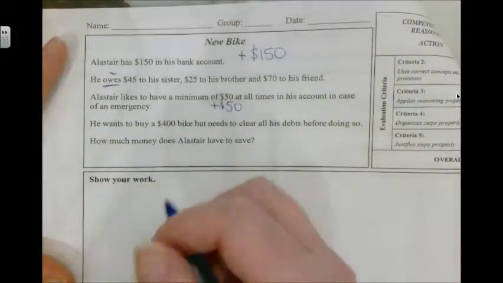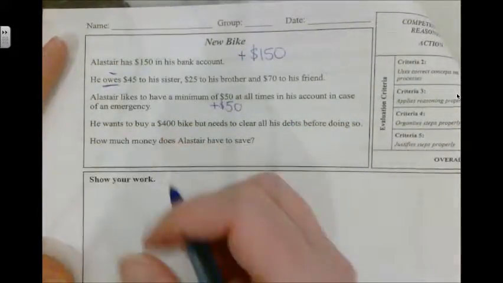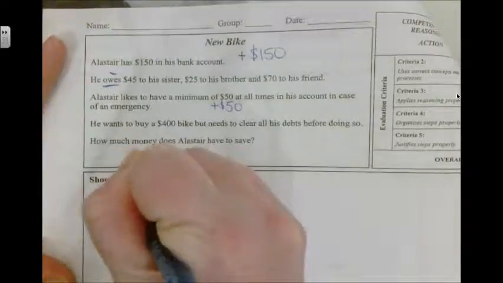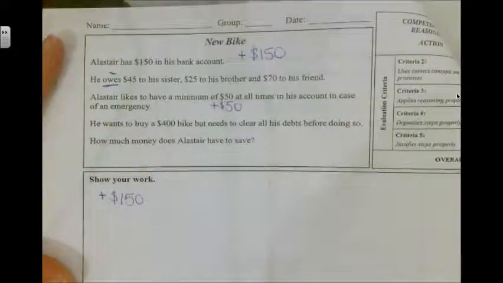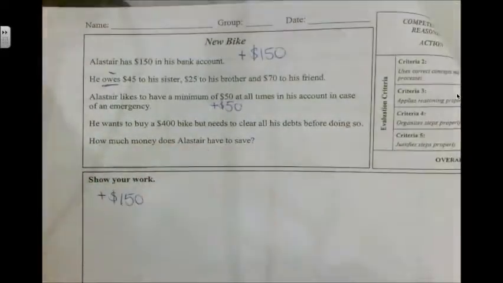Okay, so I'm going to start out with 150. Whoa. One second. Okay, I'm going to stop this video because obviously the camera is messing up, so I'm going to stop it and I'll restart it.